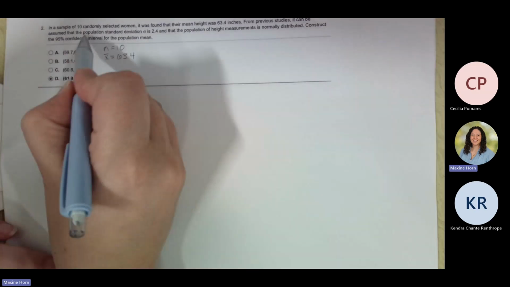From previous studies, it can be assumed that the population standard deviation, and they even give you the symbol sigma there, is 2.4, and that the population of height measurements is normally distributed. Construct the 95% confidence interval for the population mean.